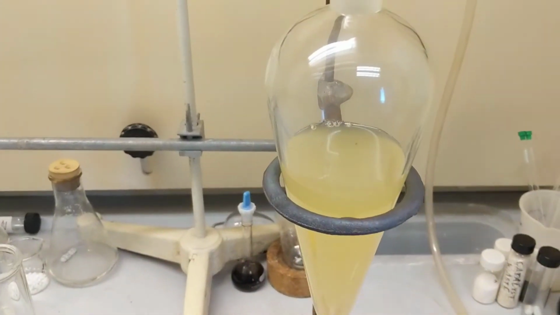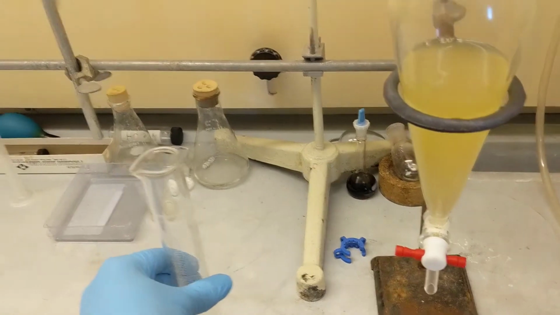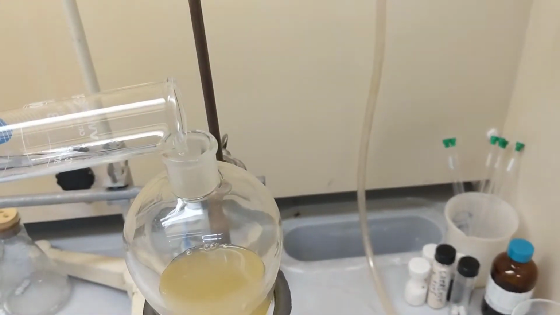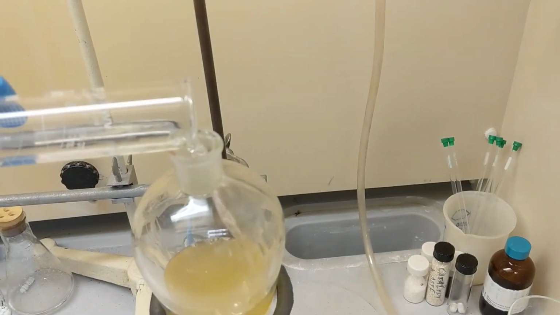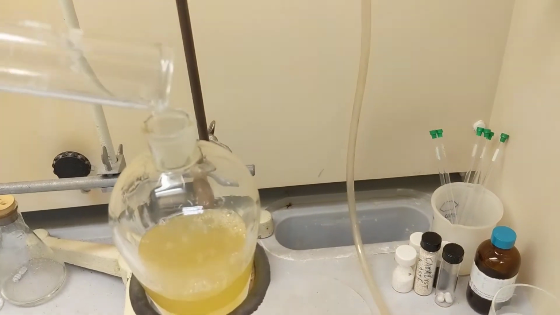Alright, so I just added the filtrate into the separatory funnel. I have 30 milliliters of methylene chloride here, and I'm just going to add it into there. Boom.